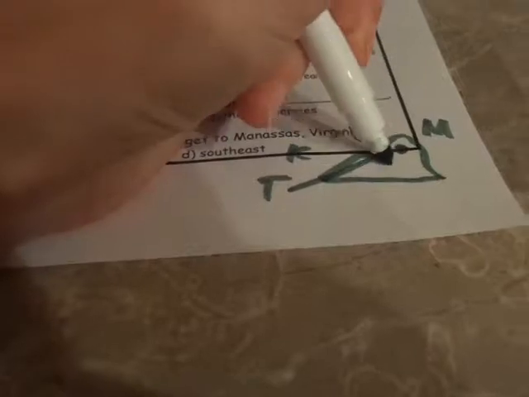Number 4, from the state of Tennessee, you would travel blank to get to Manassas, Virginia. So this is thinking of our bordering states. Here's Virginia, here's Maryland, West Virginia, Kentucky, Tennessee. And here's Manassas. What direction on a compass rose would that be? This way.